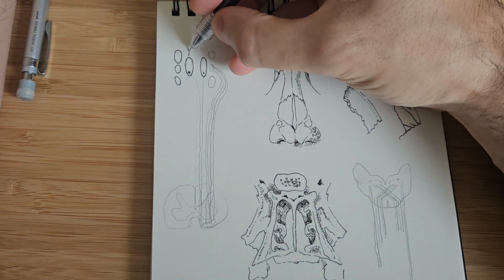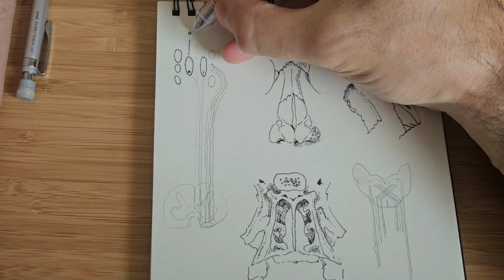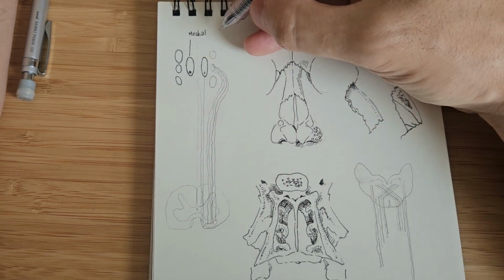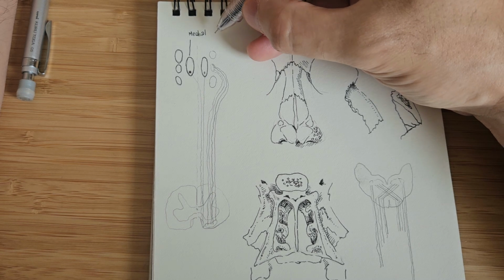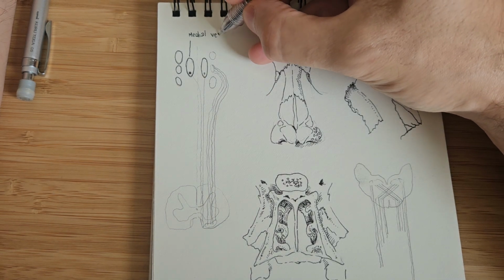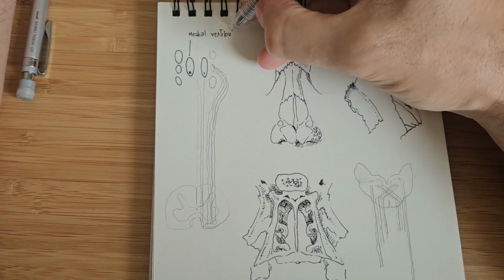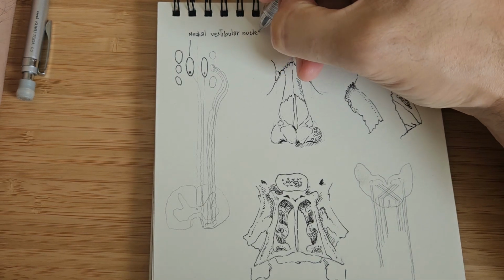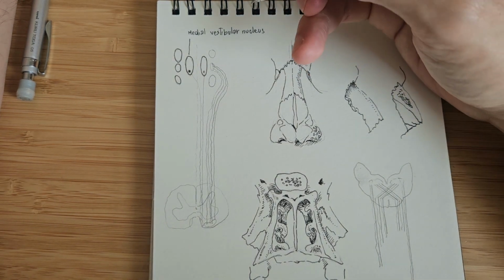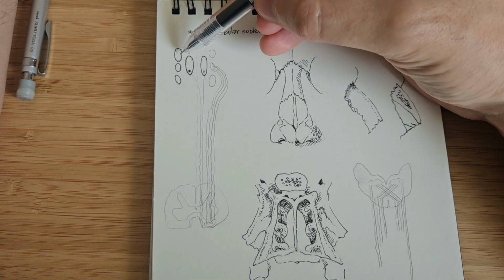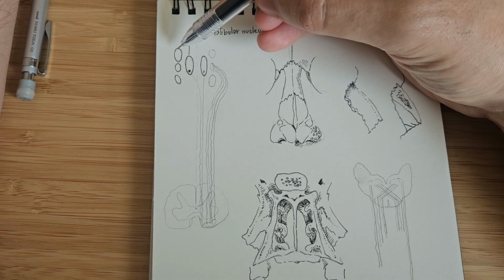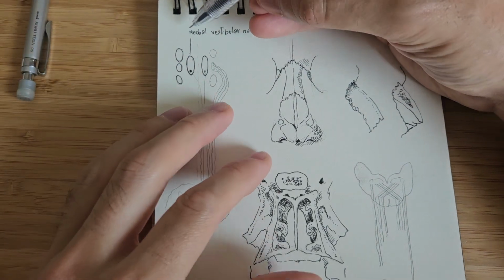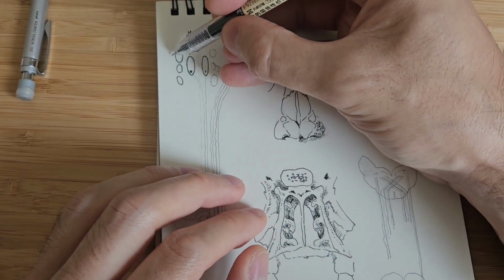Let me just write this here: medial vestibular nucleus. Then we have this one here, which represents the superior vestibular nucleus.